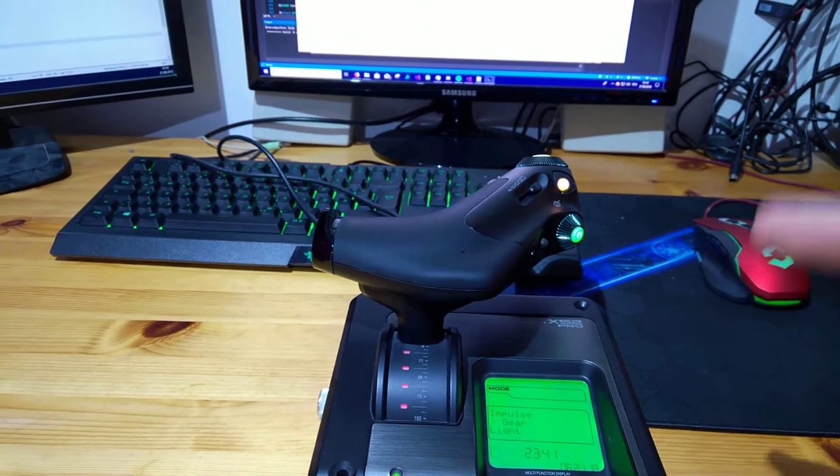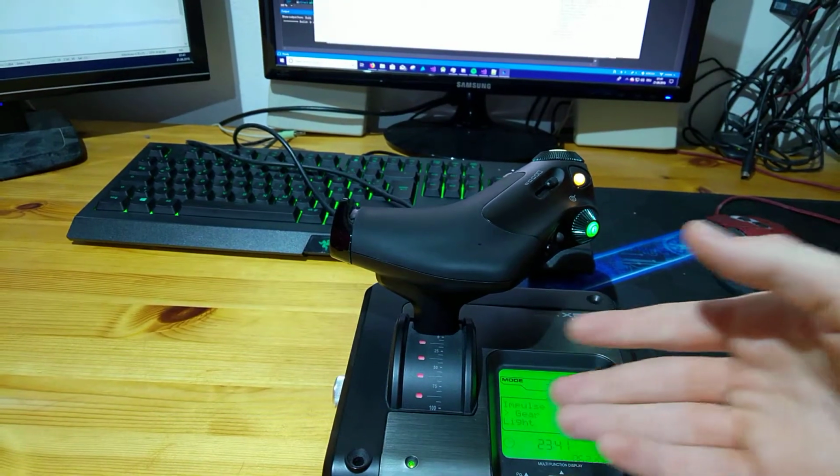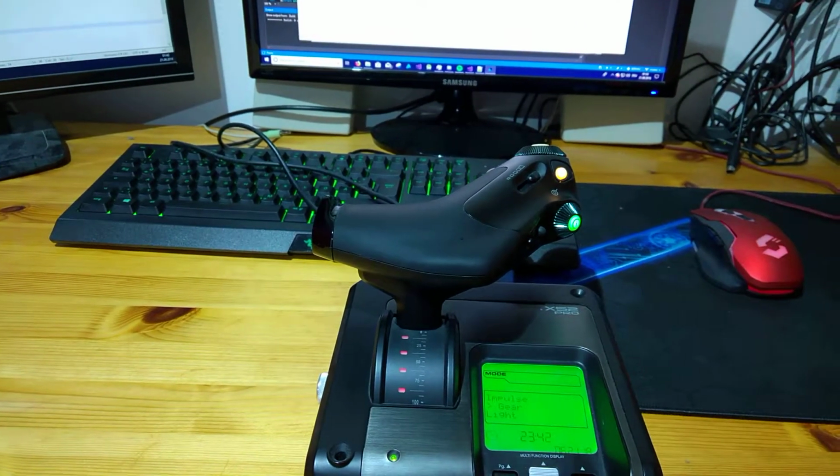then you switch between the pages, and you can set LED states and entries here manually.